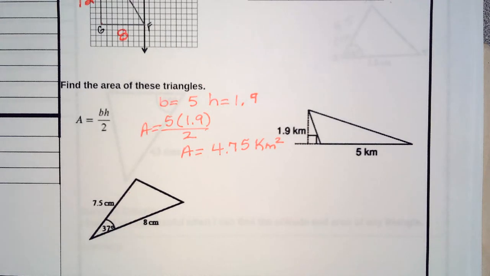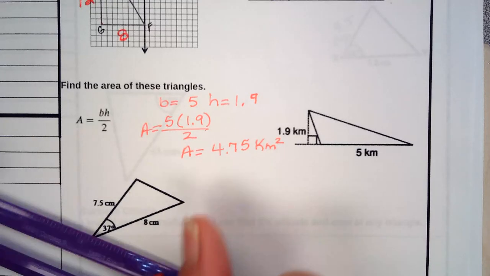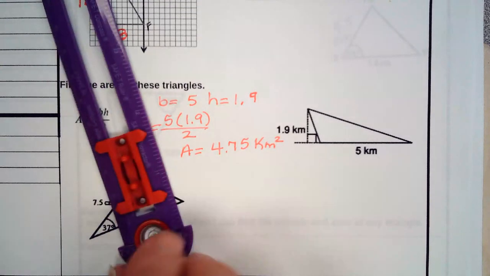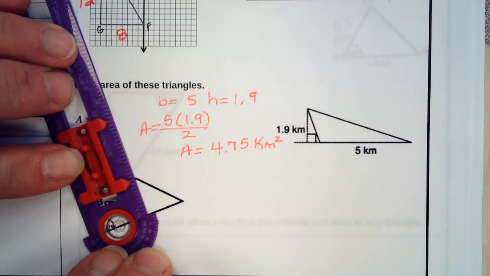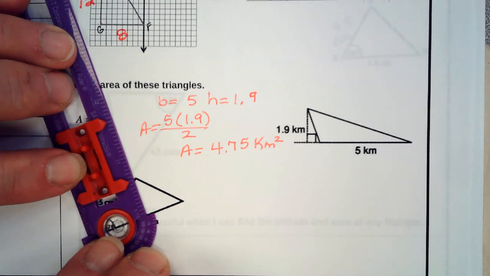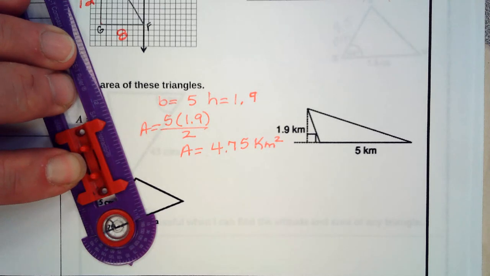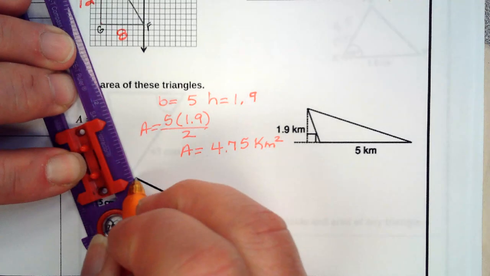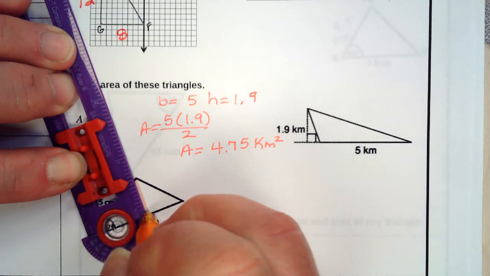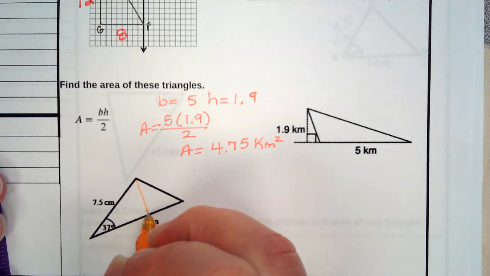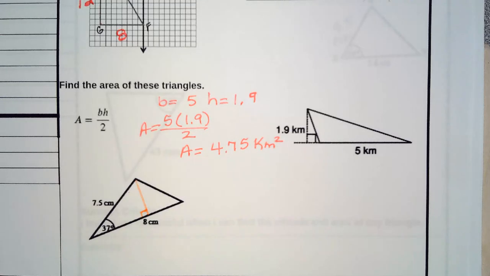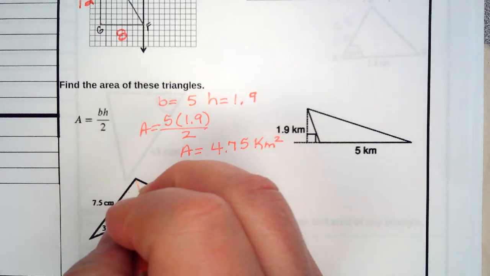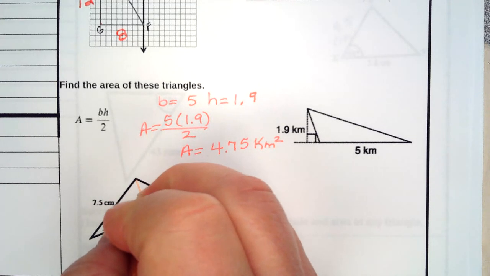So step 1 is to draw that altitude. I need to have it fairly looking like a 90-degree angle here at least. And I'll draw the altitude from the peak down. Okay, now this is where my 90-degree angle is. And my height is here.